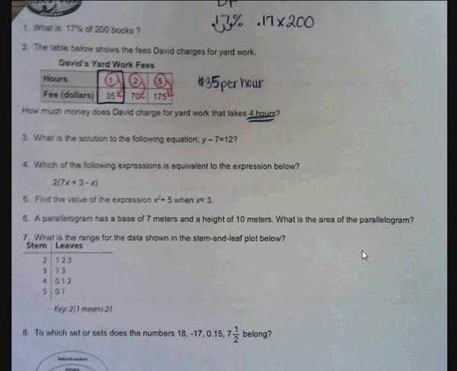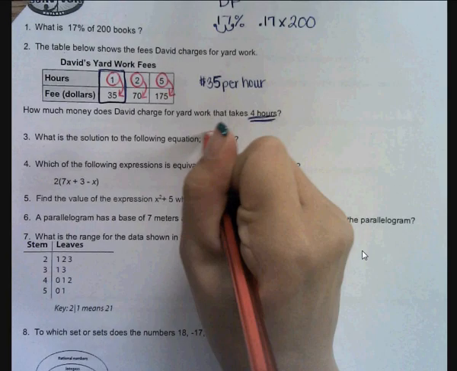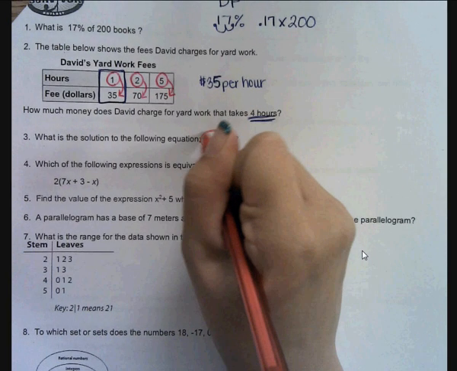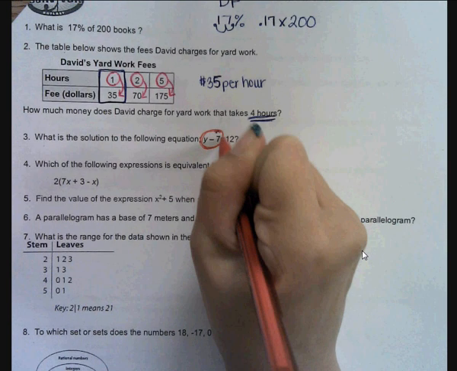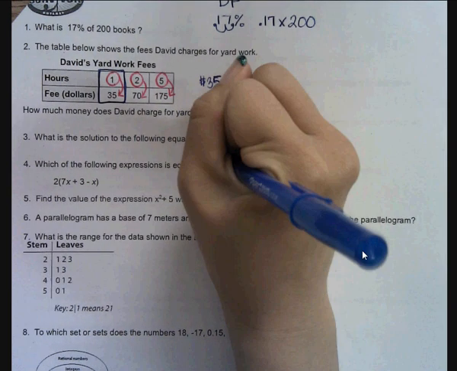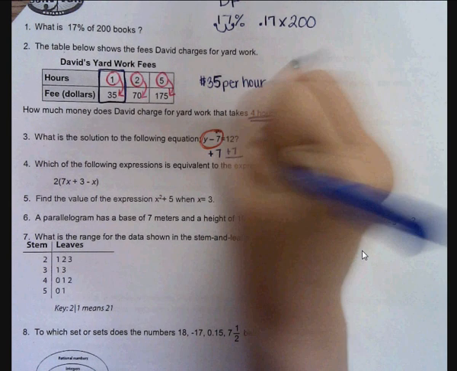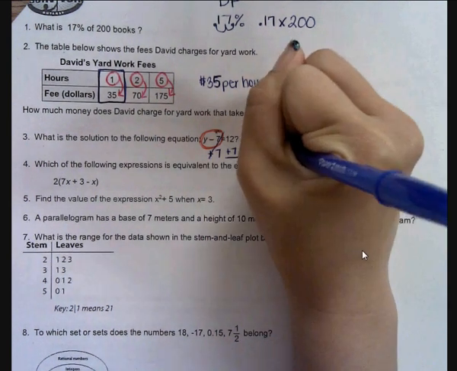Number 3. What is the solution to the following equation? Y minus 7 equals 12. You need to do the opposite operation. Okay, so you need to look at this. What is the opposite of subtracting? You have to add to both sides. Plus 7, plus 7. This cancels out. So what does y equal now?